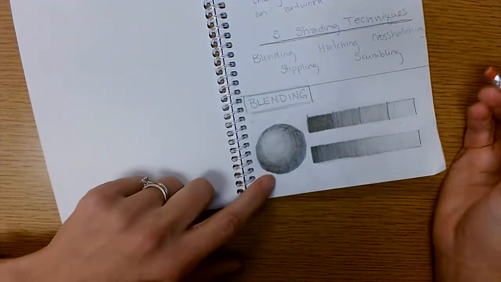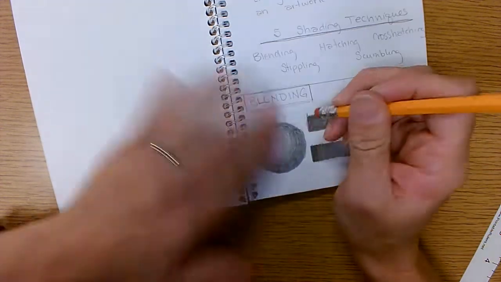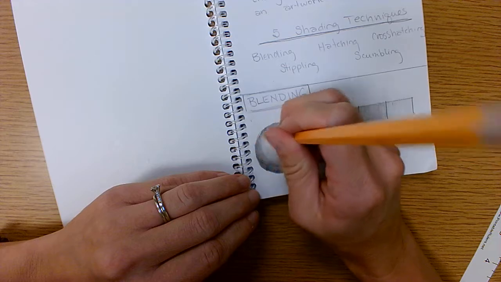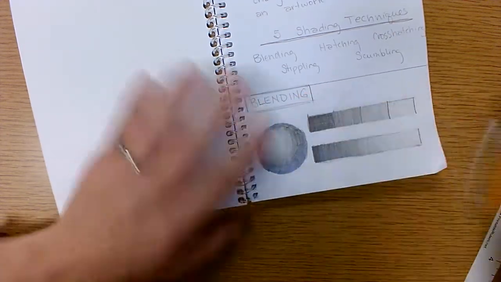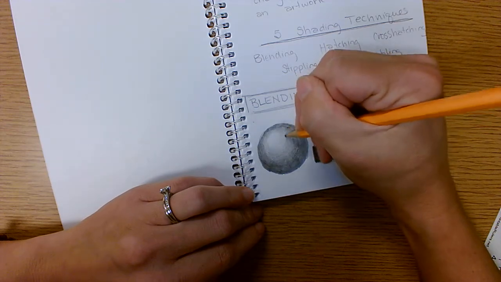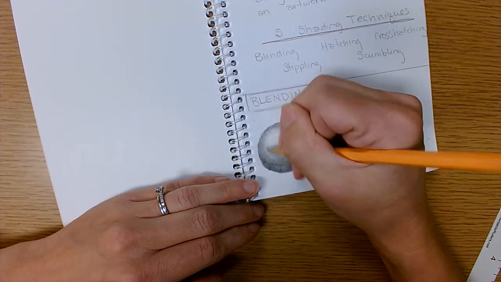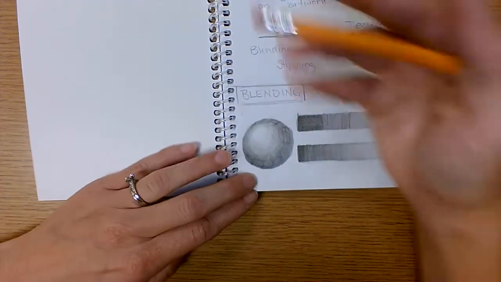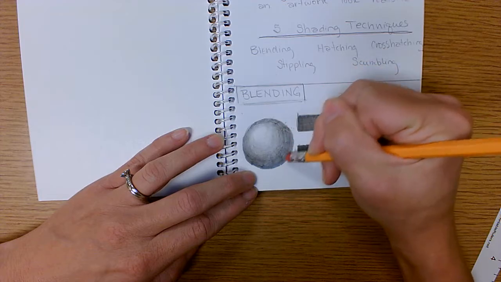And then my light looks a little gray, so I'm going to erase that so it looks a little lighter. And then it's almost like I'm going to shade with my pencil eraser, and make that so it looks a little lighter. So that's it. Once you're done, clean up any smudges you have with your eraser.